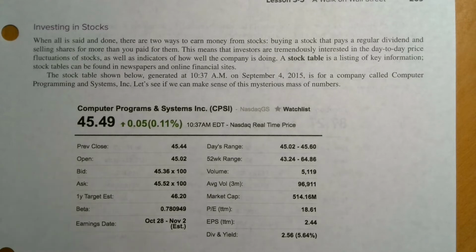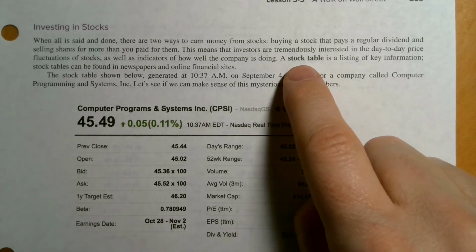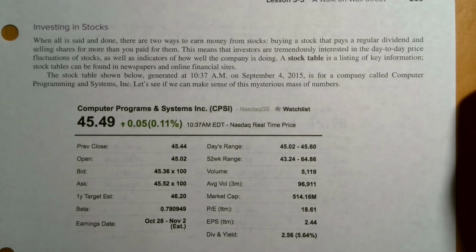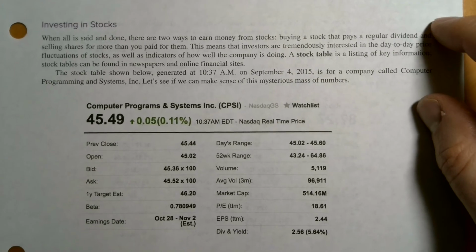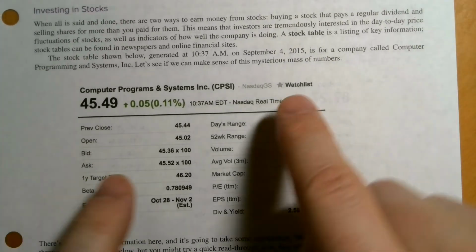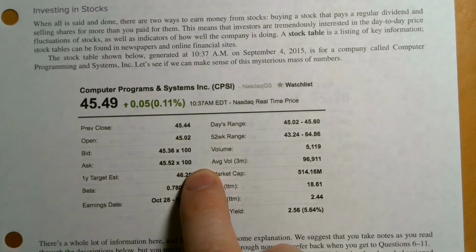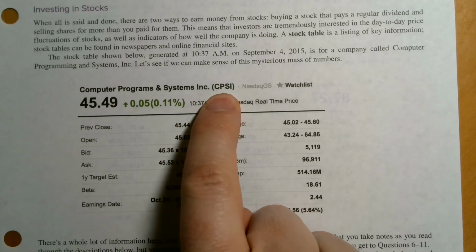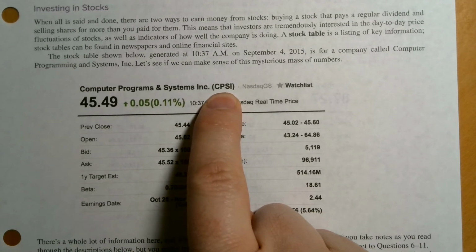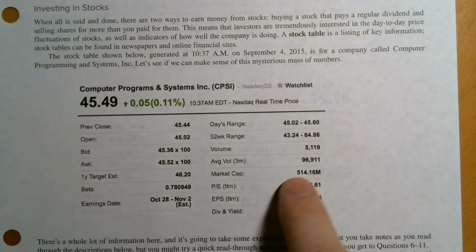So how do we decide what stock we want to buy? Well, often we go and look at what's called a stock table, and that is a listing of all the key information that's happening real time. So here's a company called Computer Programs and Systems Incorporated. It has a stock ticker, CPSI. You could Google that and you would get this current information.